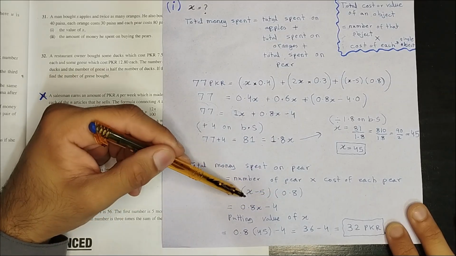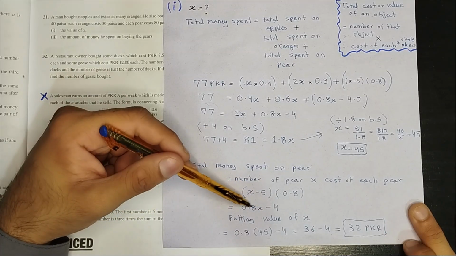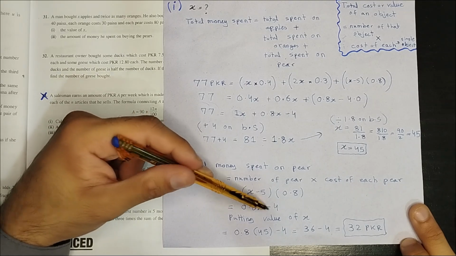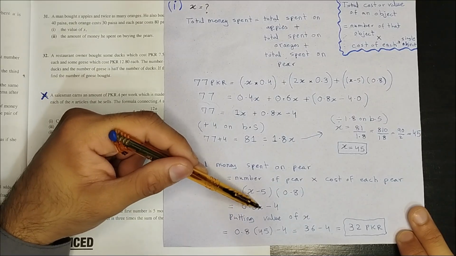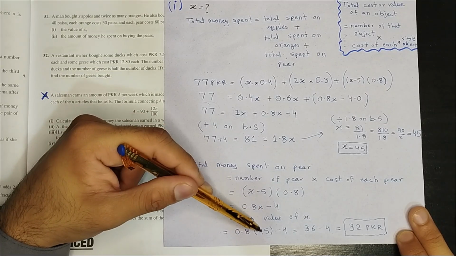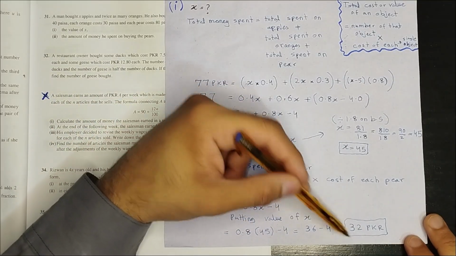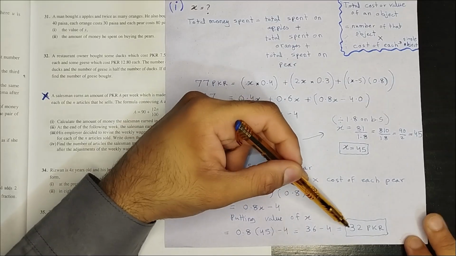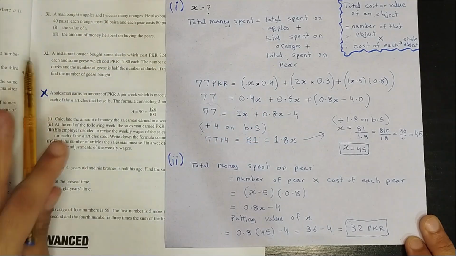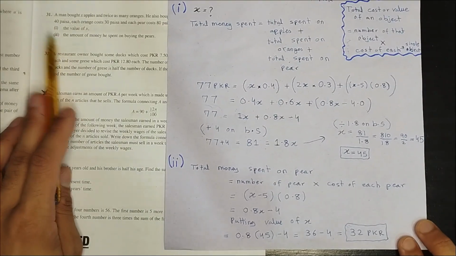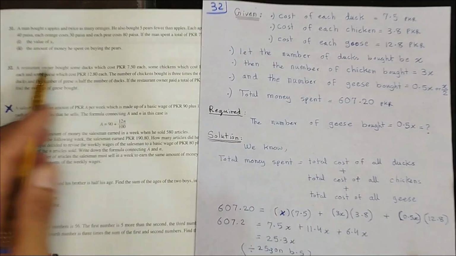Okay, I multiplied 0.8 with x, I multiplied 0.8 with 5, and I got this term. 0.8x minus 4. Now I put the value of x. Instead of x, I will write 45. I will proceed with the normal multiplication and then subtraction, and I will get the value. This is the total amount of money that he spent on the pears. That's it. This is the answer to the second part of question number 31. Just a bit more left.